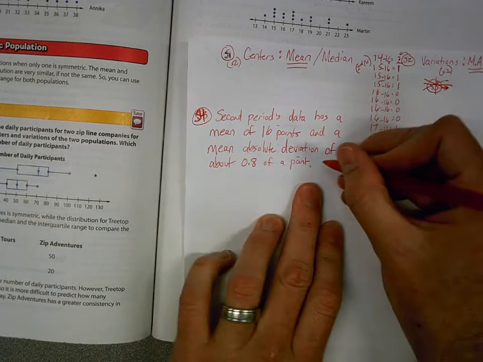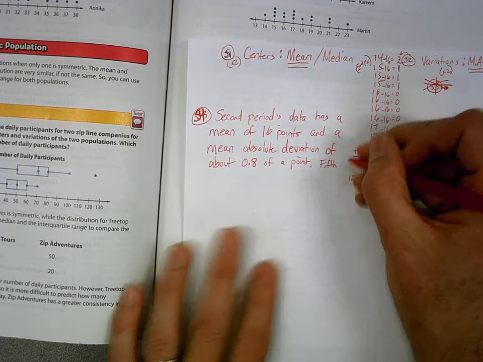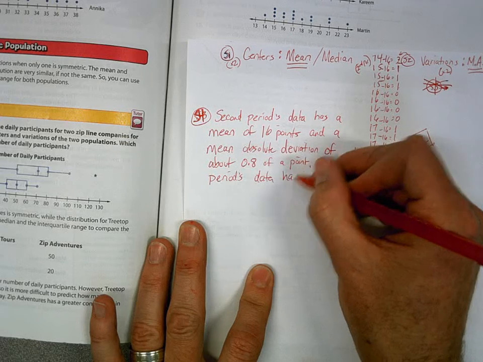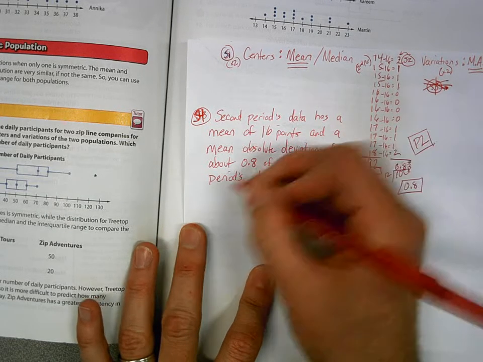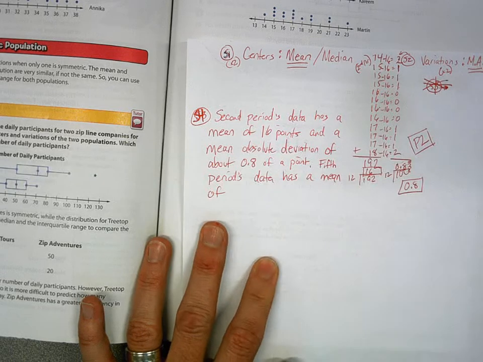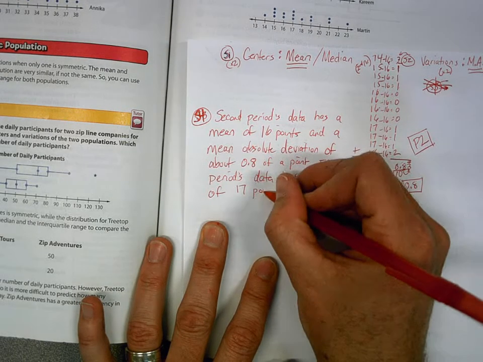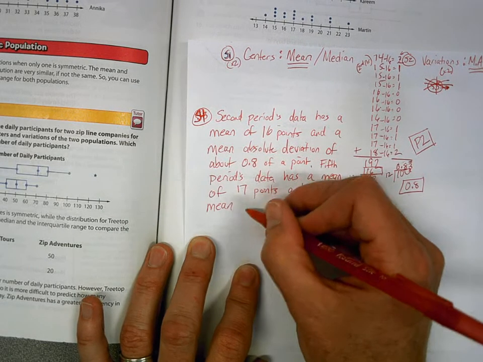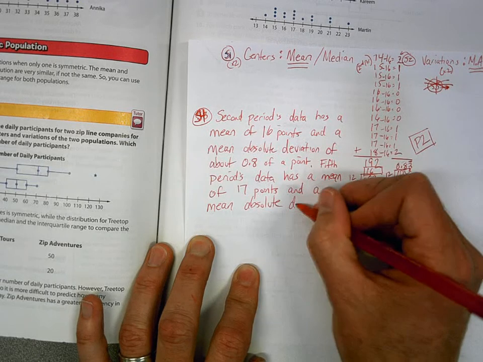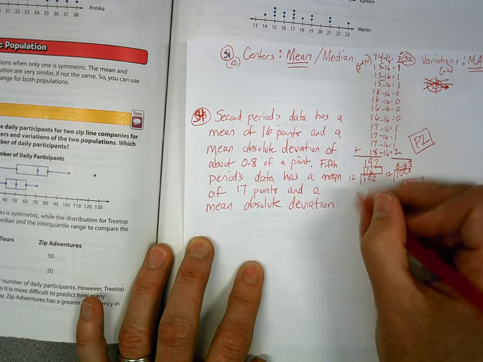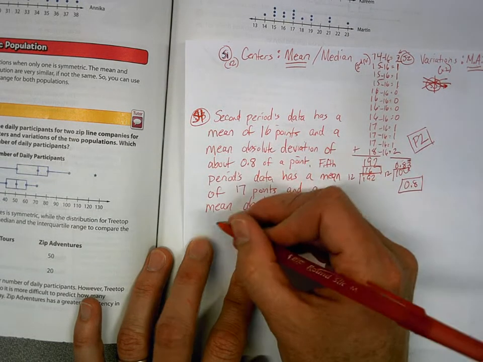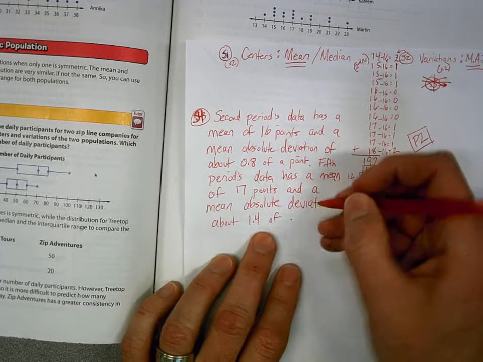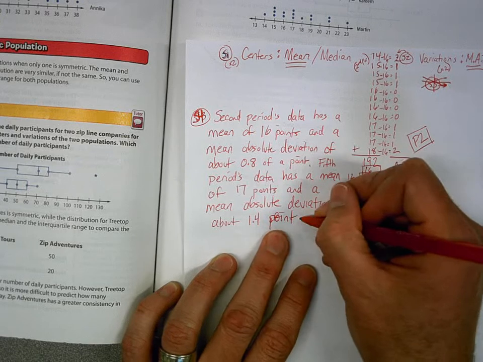Then let's go to the other one. Fifth period's data has a mean of 17 points and a mean absolute deviation of, and we rounded that one too, of about 1 4/10, or I should say, because it's not less, just 1 4/10 points.